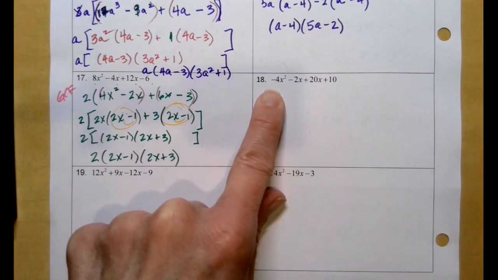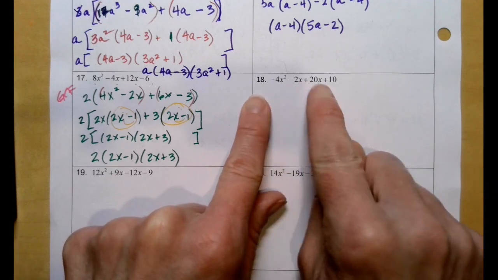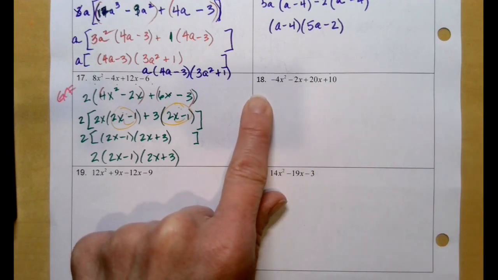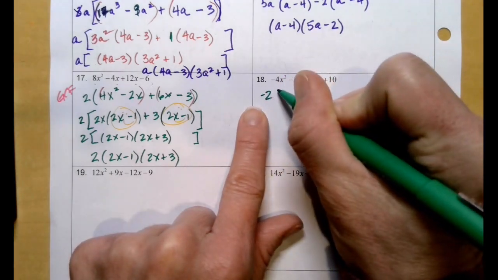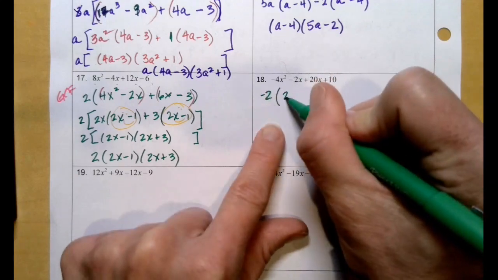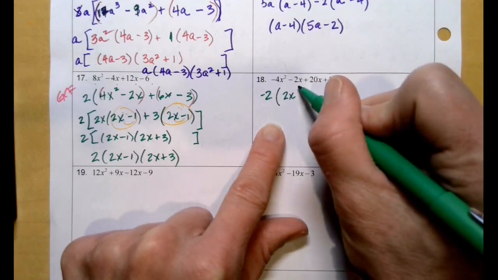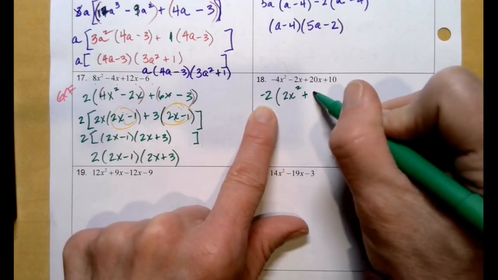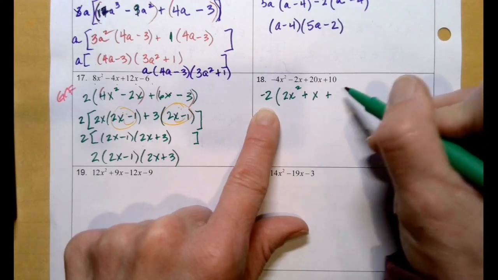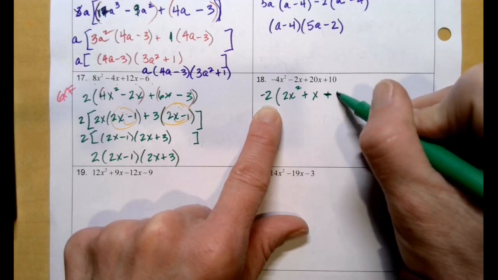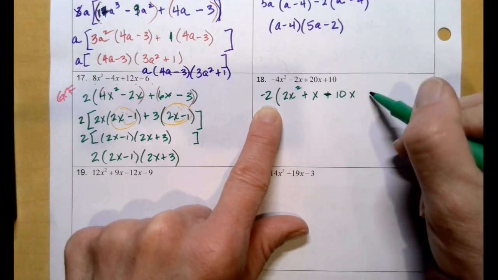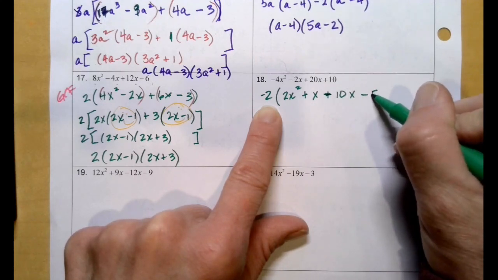All right. I can take out a negative 2 out of every one of these terms, so I'm going to go ahead and do that with my GCF. Negative 2 comes out, and what I want is a positive leading term, so that's why I do that. That's going to change this to plus x. That's going to change this to minus 10x, and that's going to change that to minus 5.